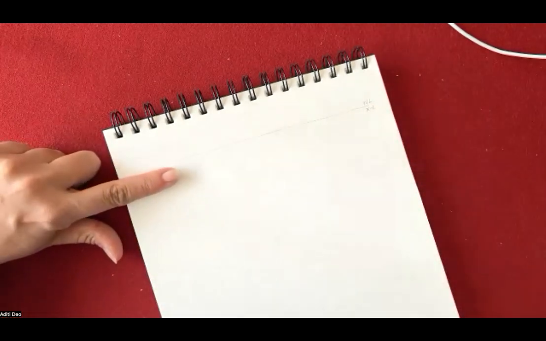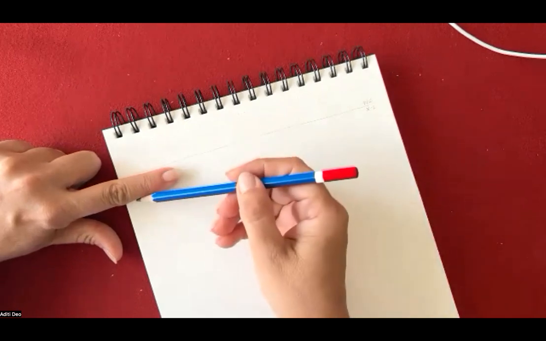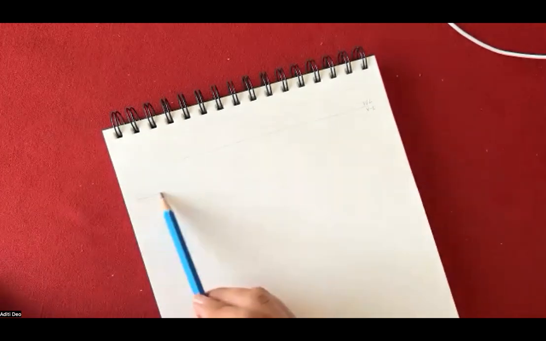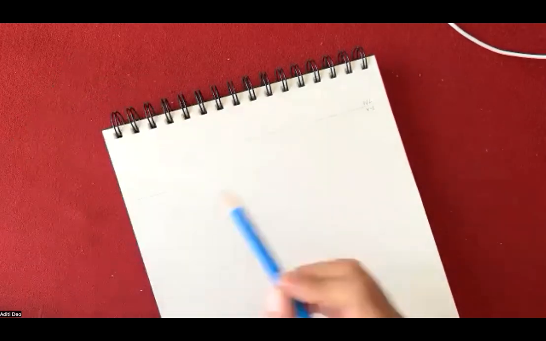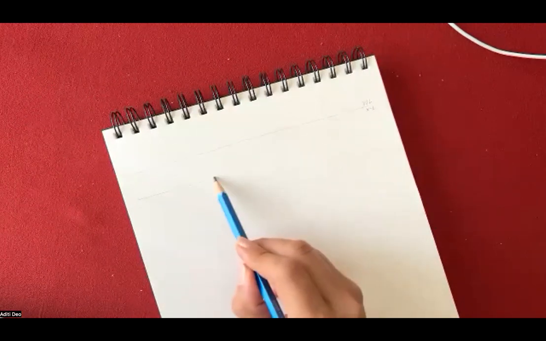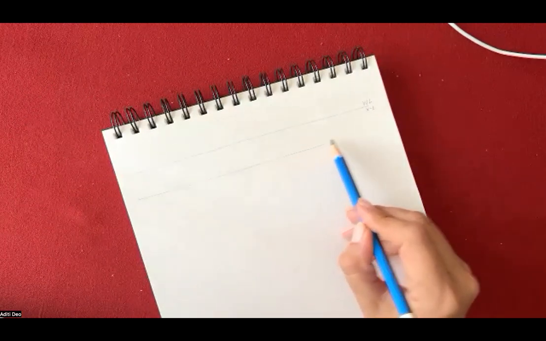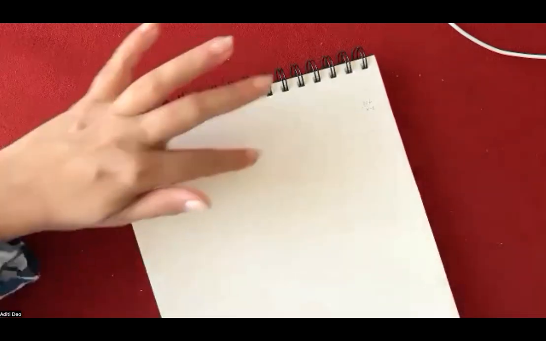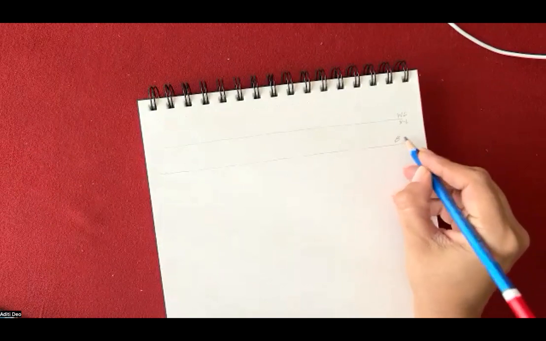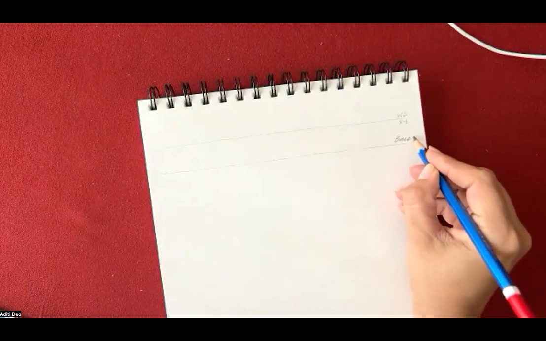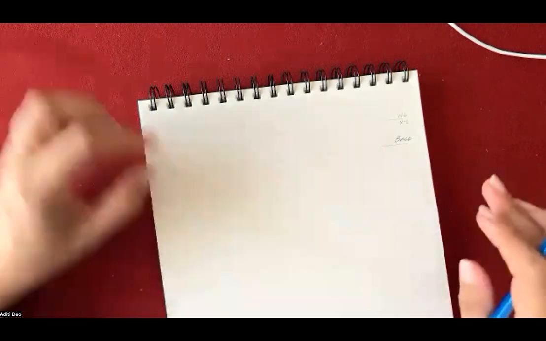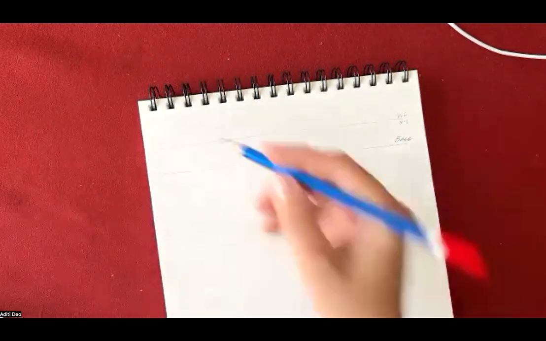And maybe one finger width away, you can draw the next line. So you don't need to hold the finger and draw it against it. It's just to give you an idea of the space, about so much. Now, this is going to be the baseline, and all the letters are going to sit on this like birds sit on a wire.